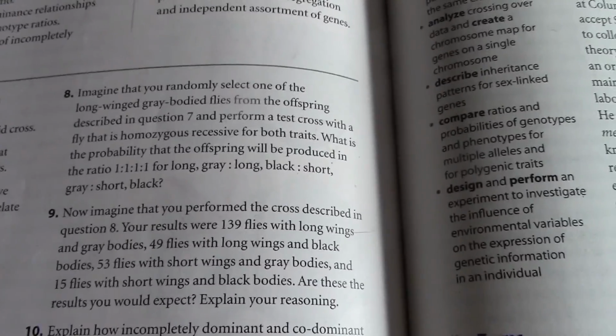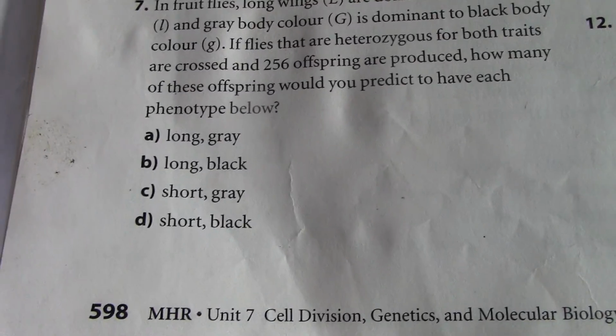So 25% of each of these different phenotypes. This is another common style of question that you see with dihybrid crosses.